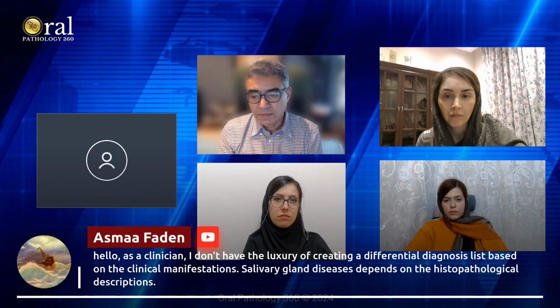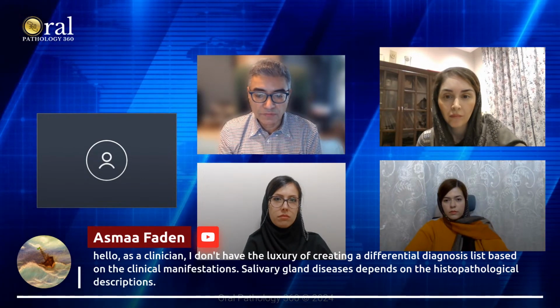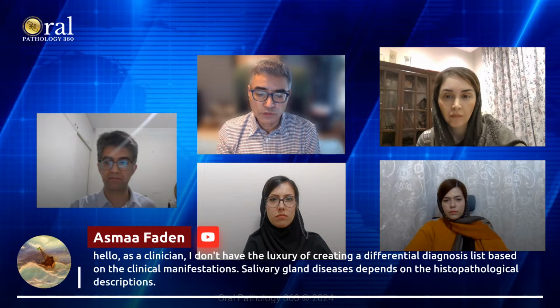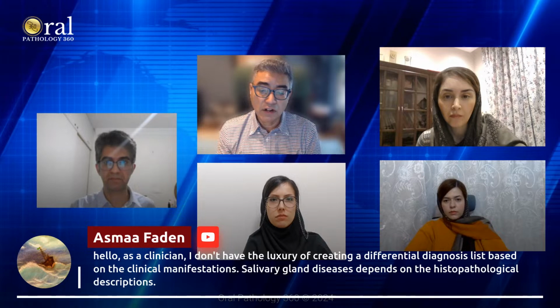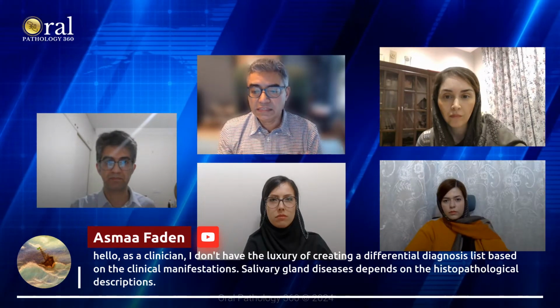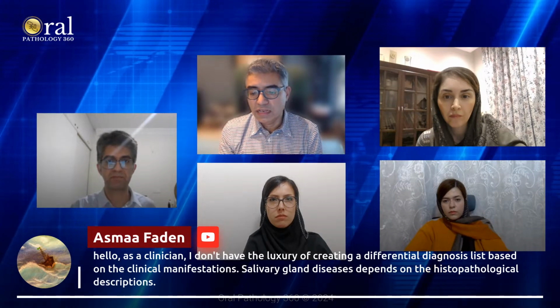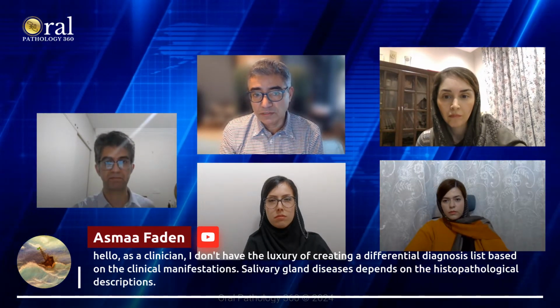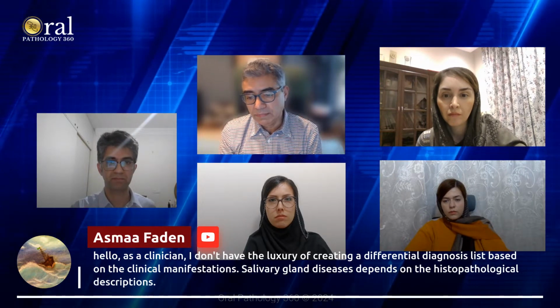But I think it's important that the pathology should be part of this, because pathology of the salivary gland tumors or lesions have come so far. Also, we know that non-neoplastic conditions are also very common. So I think the tissue diagnosis can really guide you to have that conversation with the patients, what else you're going to do for that patient.